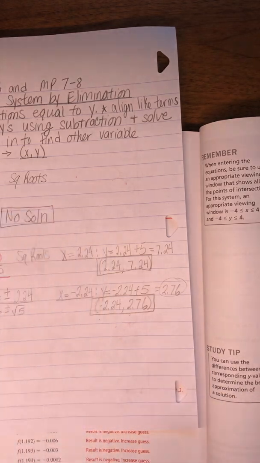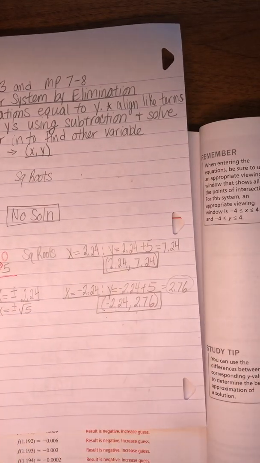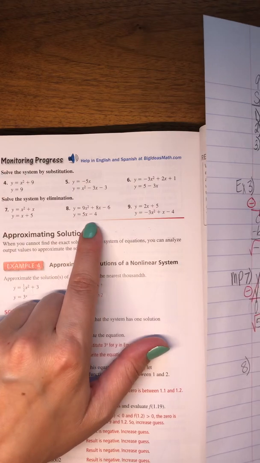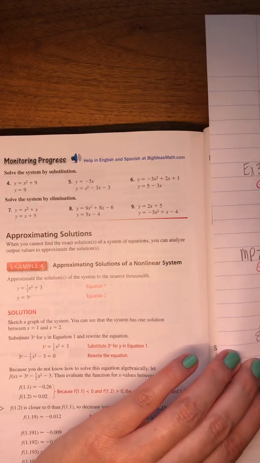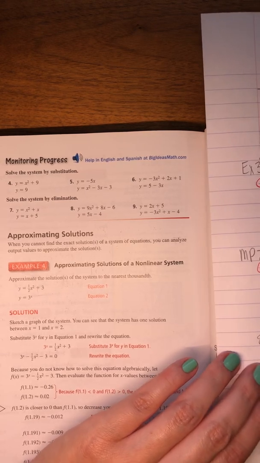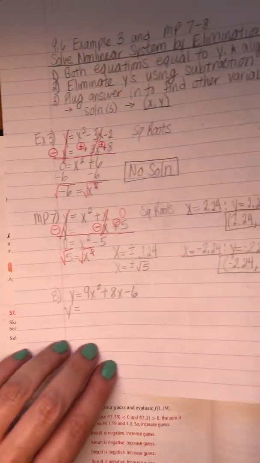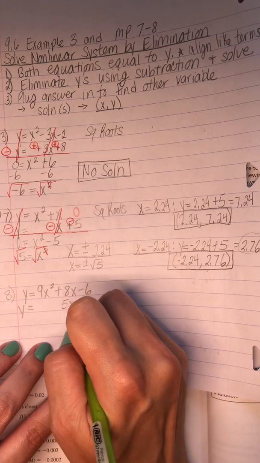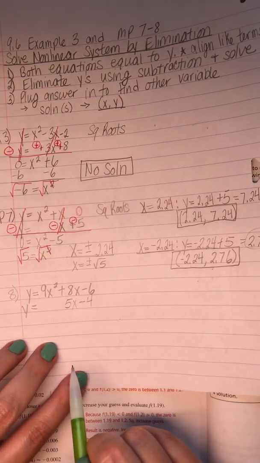Let's do another example. We're going to do one more. Let's look at monitoring progress number 8. So again, I'm getting this from the textbook here. Let me write down the 2 equations. Y equals 9x squared plus 8x minus 6. And when you write down the second equation, 5x minus 4, line it up so that they're aligned. Line up the x's, line up the constants.